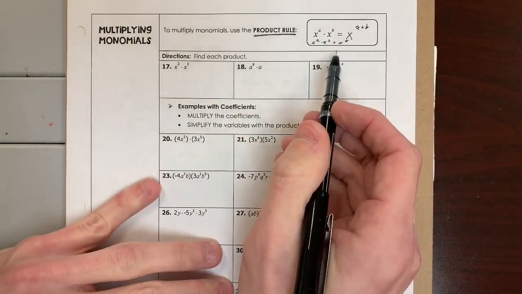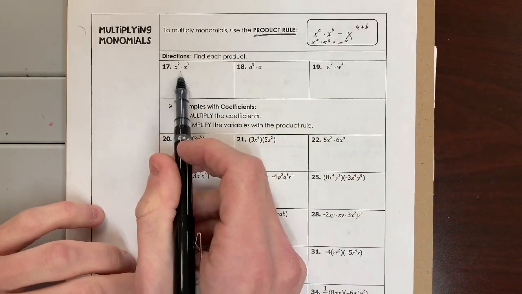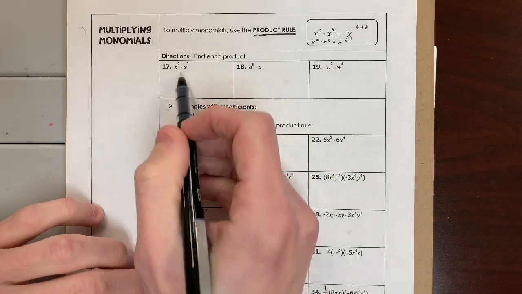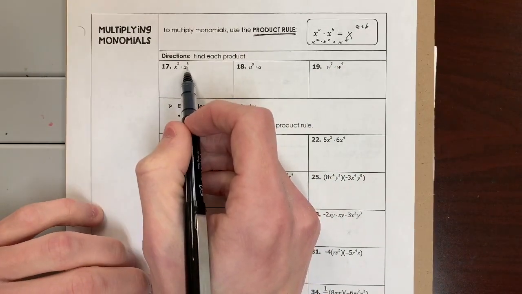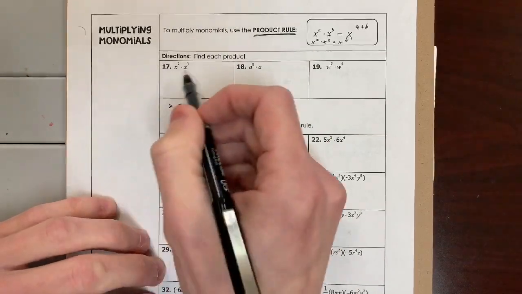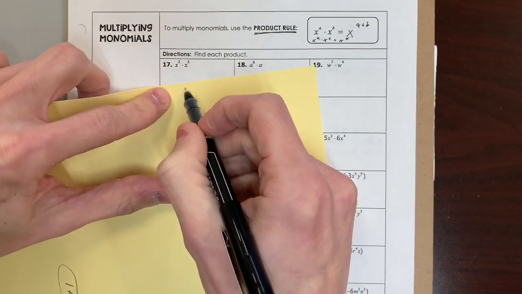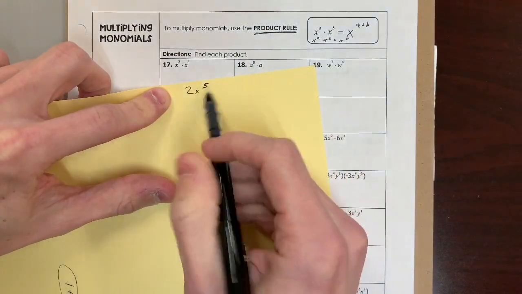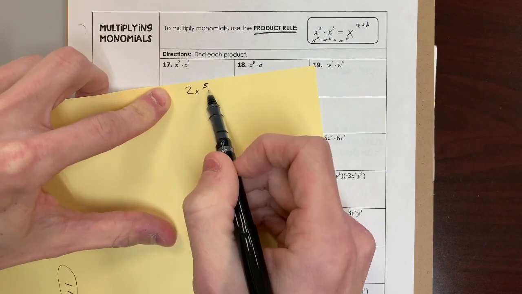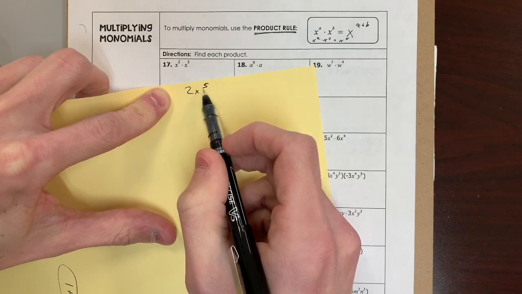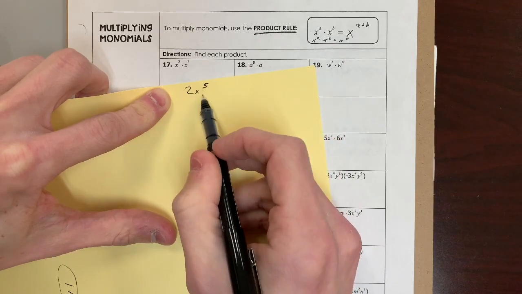All right, you don't have to copy that example because we have one almost exactly alike right here. So x squared times x cubed. Sometimes people might think that the answer to this might be something else, I don't know what people would come up with.